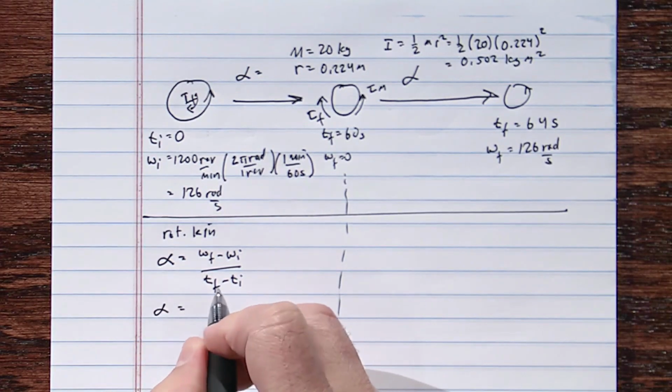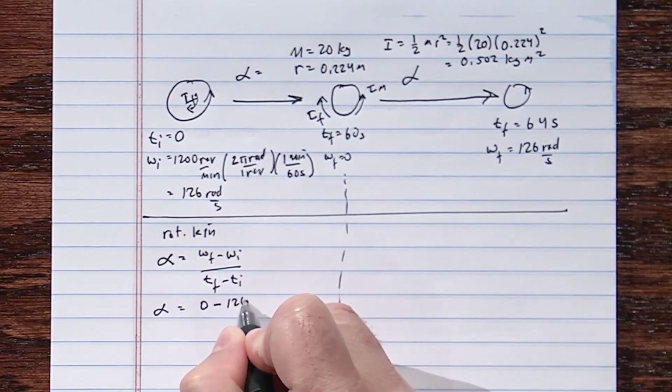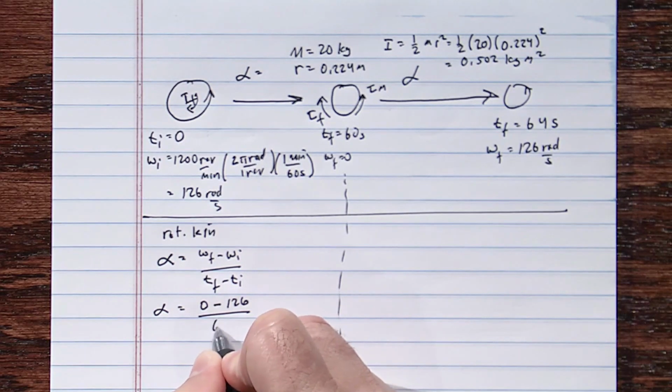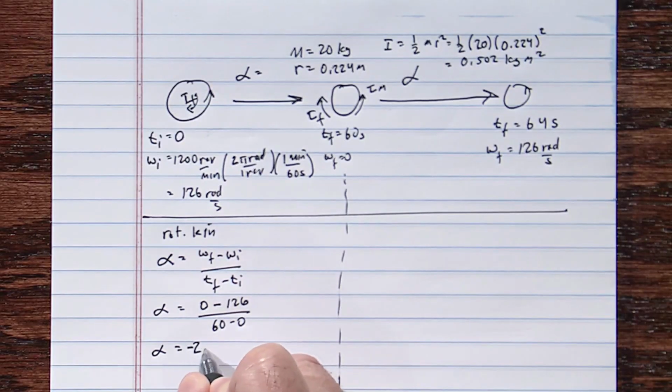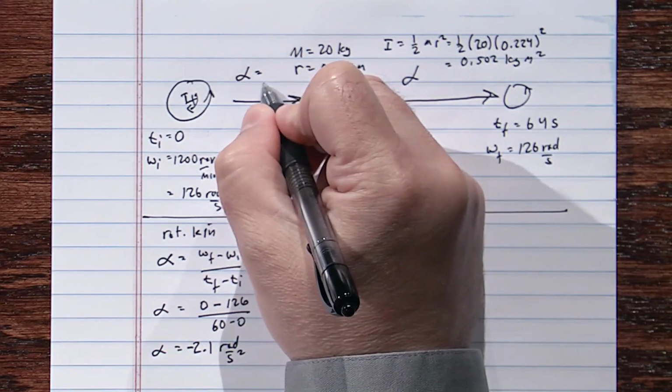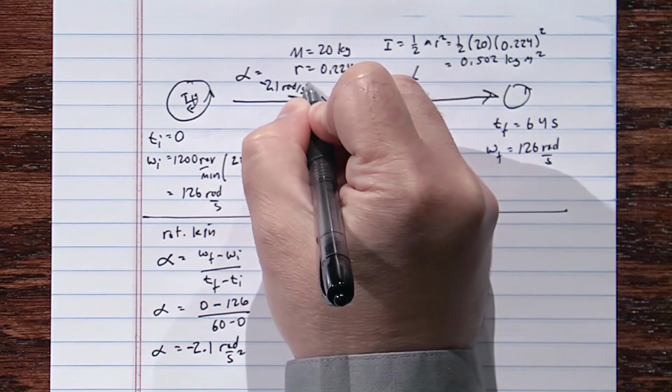Our angular acceleration is equal to 0 minus 126 divided by 60 minus 0, which tells us that our angular acceleration is negative 126 divided by 60, or negative 2.1 radians per second squared. So we know that in the first half of the question, our angular acceleration is negative 2.1 radians per second squared.